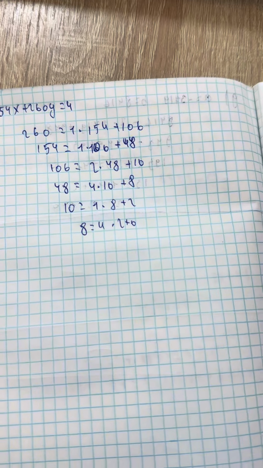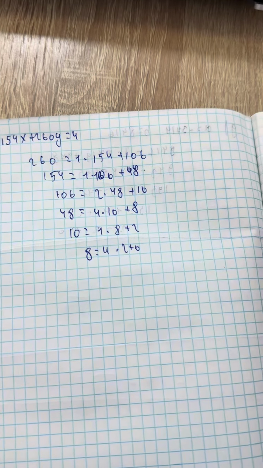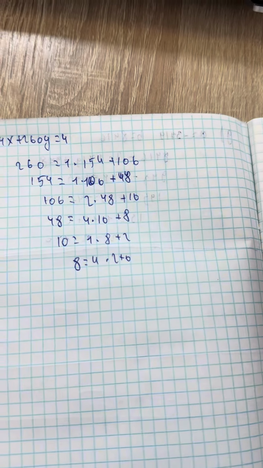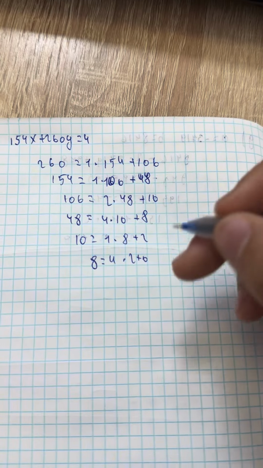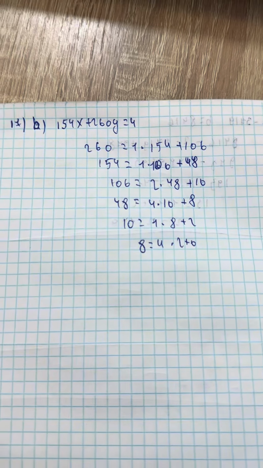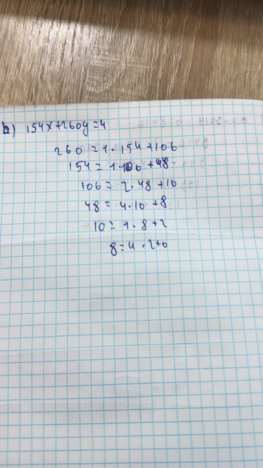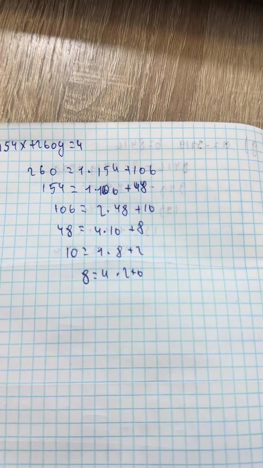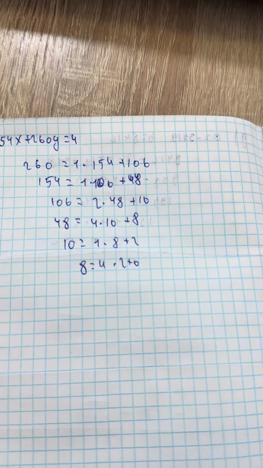So our greatest common divisor is 2. We divide the larger number by the smaller one and keep track of remainders. As we can see, the last non-zero remainder is 2, so the greatest common divisor will be 2. I will check this by solvability. So 2 divides 4, yes, the equation has solutions.